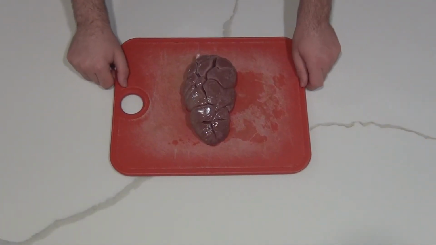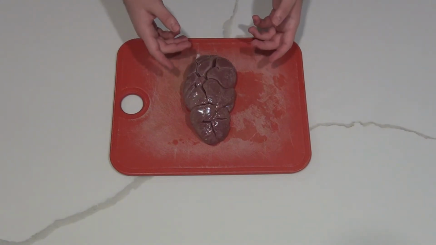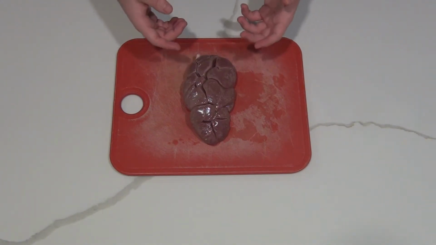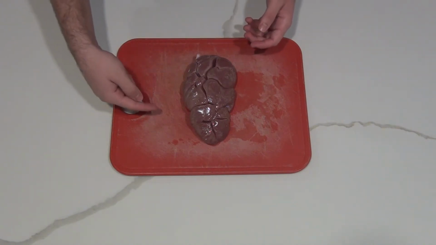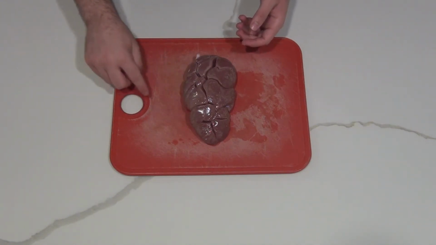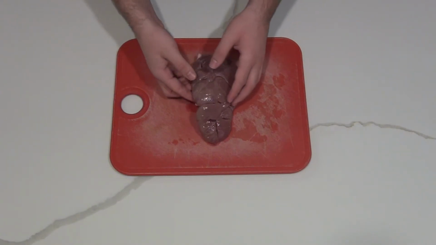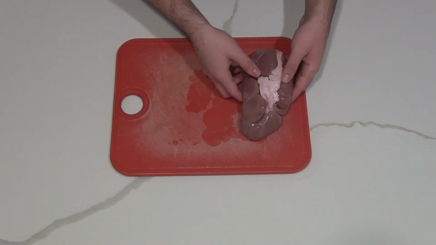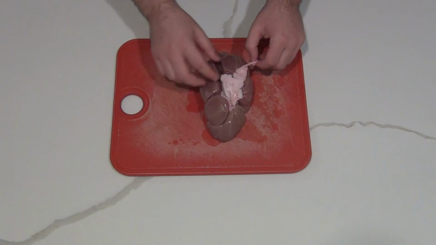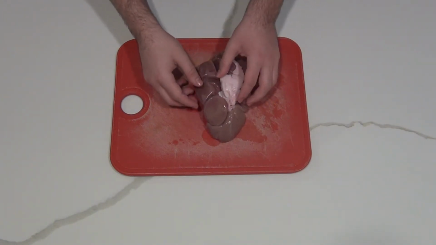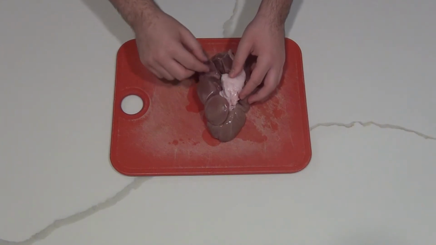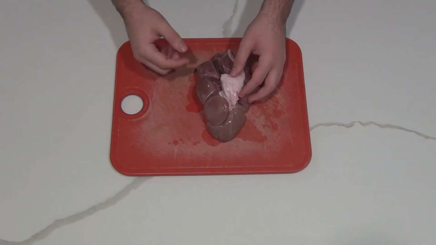Here is our kidney. Now the role of the kidney is to take blood and filter it out. And the way it does this is it takes in unfiltered blood through the renal artery and produces filtered blood through the renal vein. And the filtered content collects as urine and leaves through the ureter and then collects in the bladder.